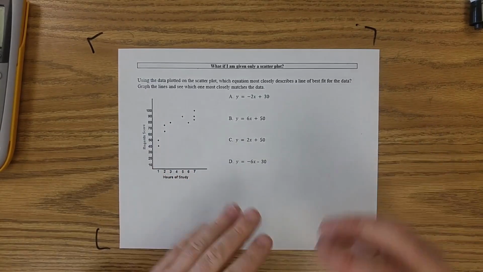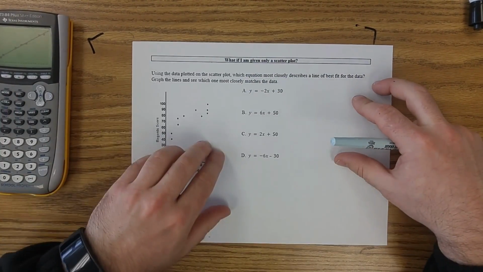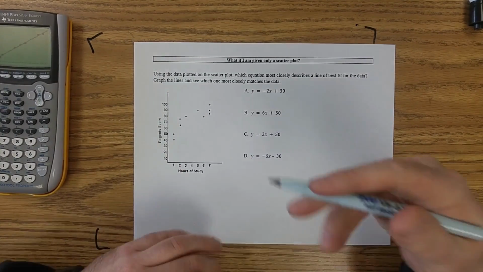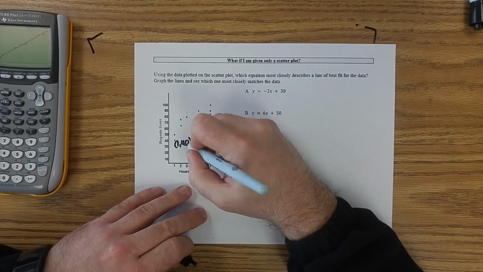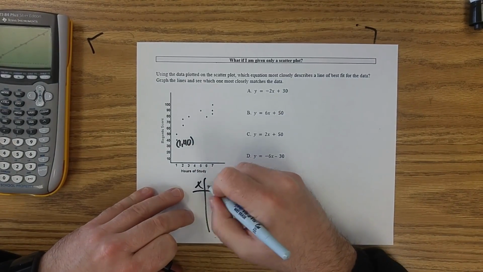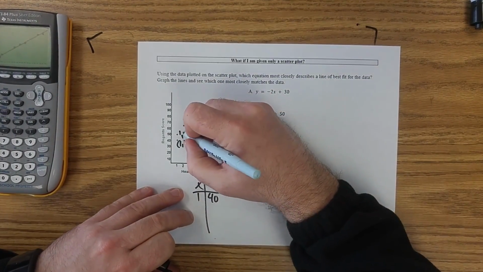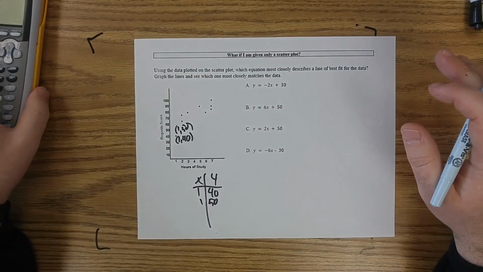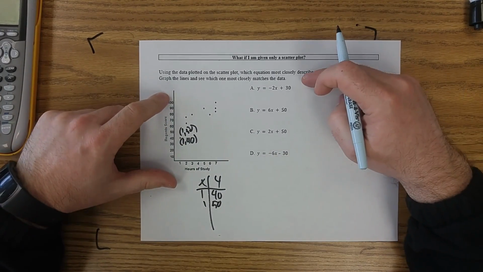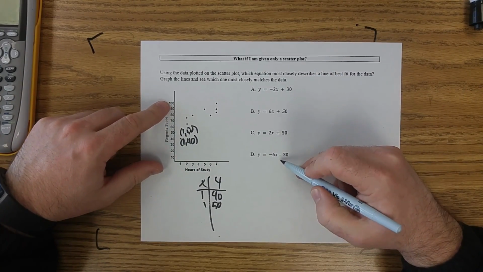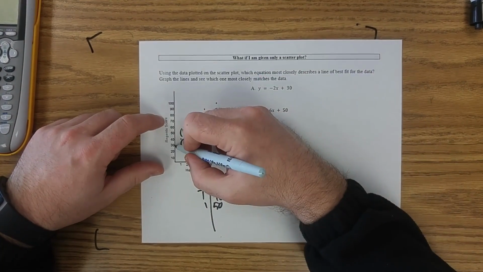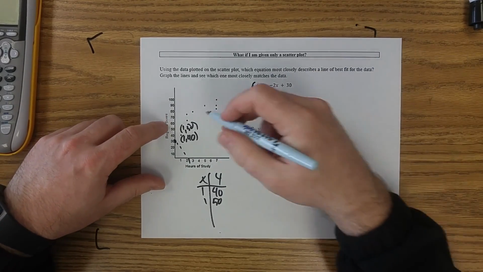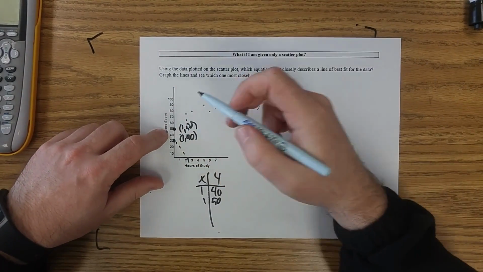What do we have left? All right, so here I'm giving you a scatter plot, and I'm asking you which one of these lines matches. Well, you can either go through and find the coordinates for all these points and make yourself a table, and you could do that for all these points, plug it in, find the line of best fit, or we could just kind of look. Let's see, this one has a y-intercept of negative 30. Well, this one has 30, but it has a slope of negative 2. That's no good. This one has a y-intercept of 50 and a slope of 6.